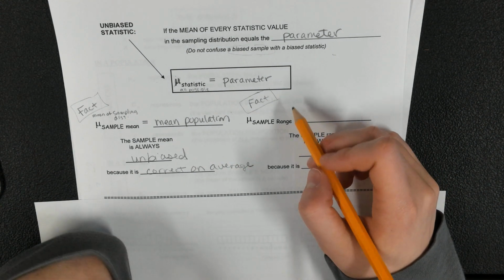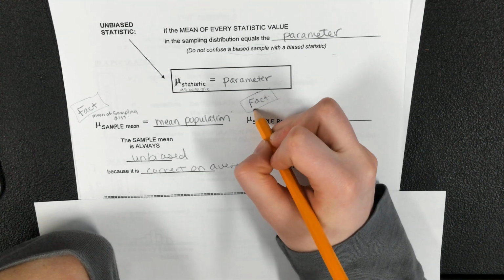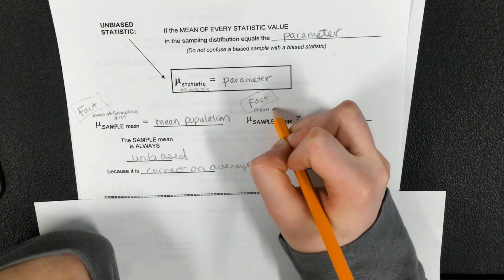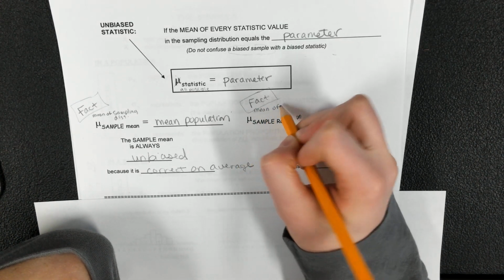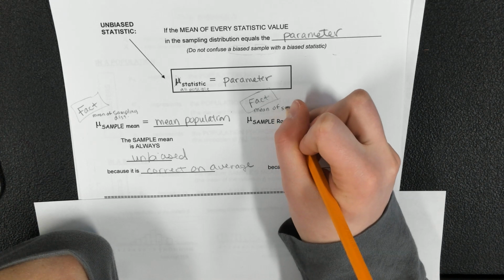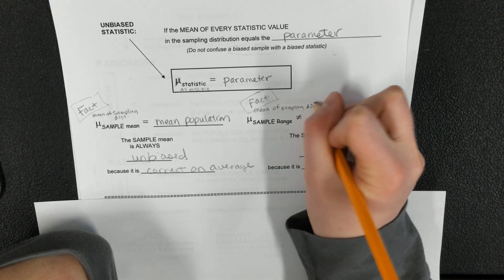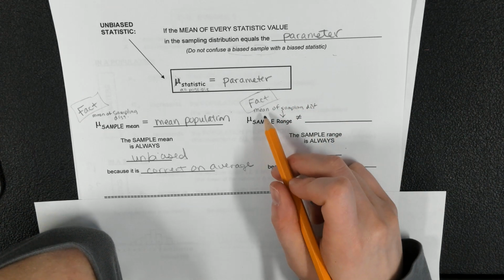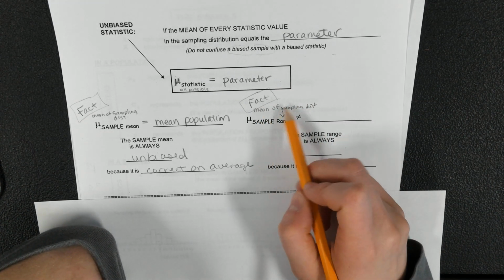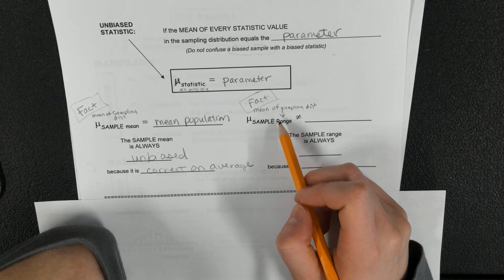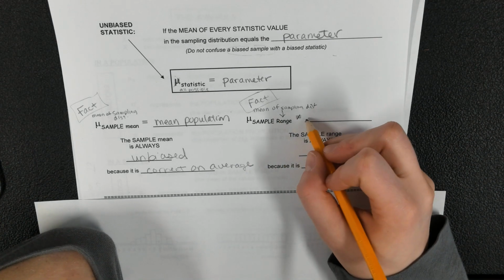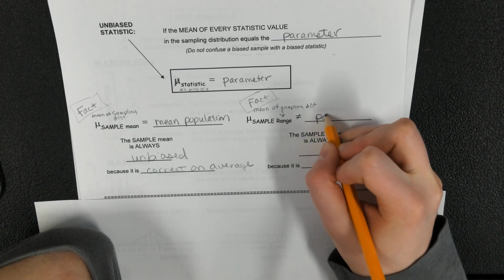Over here, this is also a fact. If I took the mean of a sampling distribution for the ranges, the mean of all the different ranges for all your different samples, it is actually not going to equal the population range.